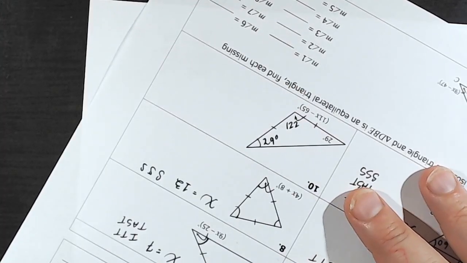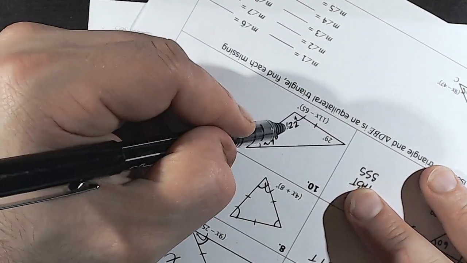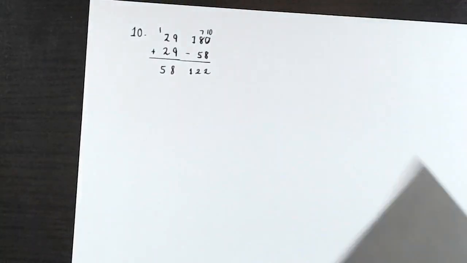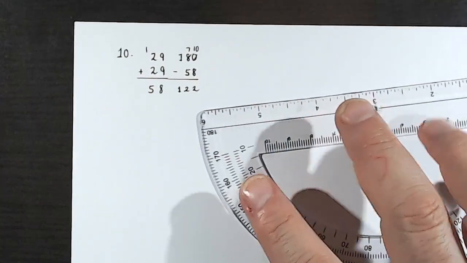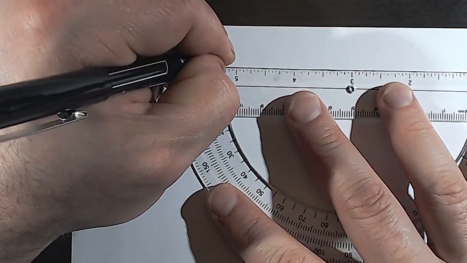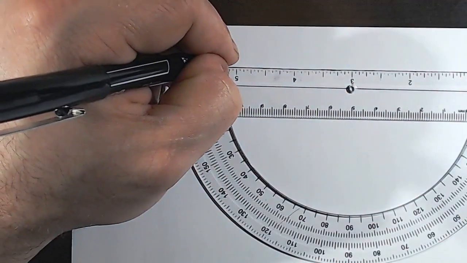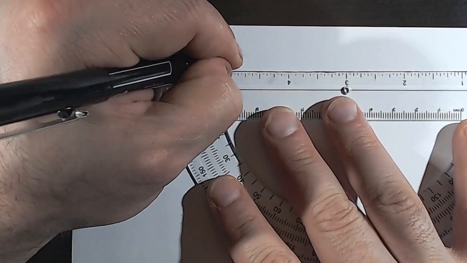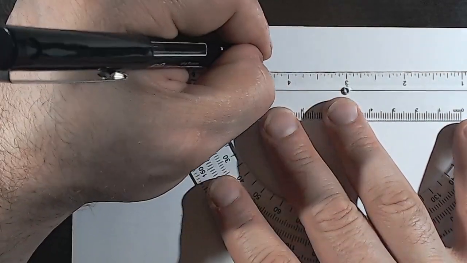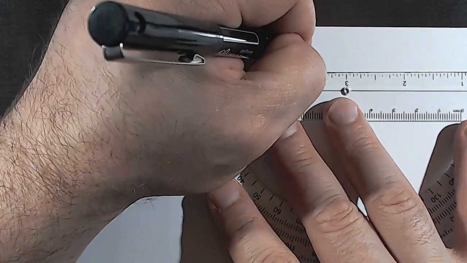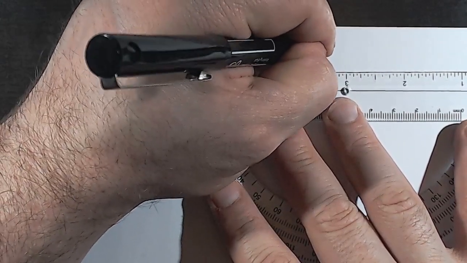So we don't want that though, we want to find x. So let's just set 122 equal to 11x minus 65. So 122 is equal to 11x minus 65. So I'll write 11x minus 65 equals 122.